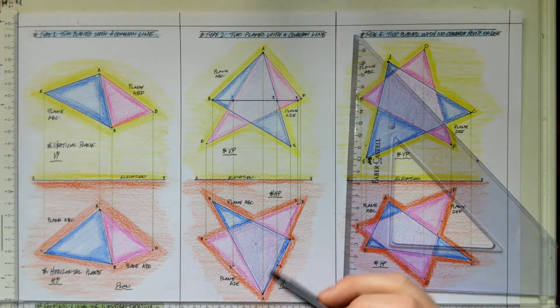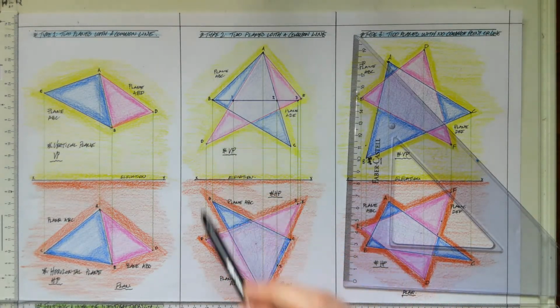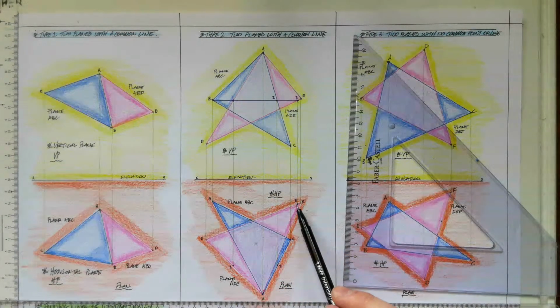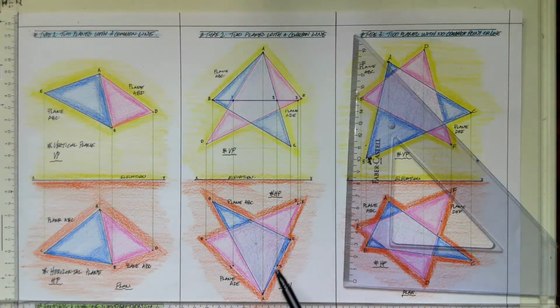All right. Now, so I have point B, which is already there. I have point 3, which is on the line DE. I have point 2, which is on the line AC. And I have point 1, which is on the line AD. Okay. Here's the key thing with this.